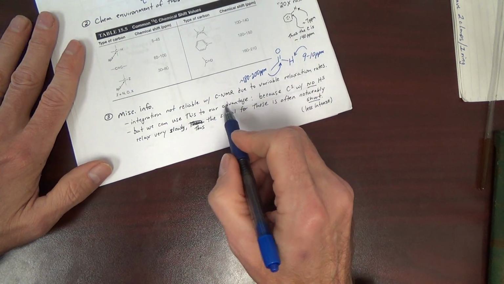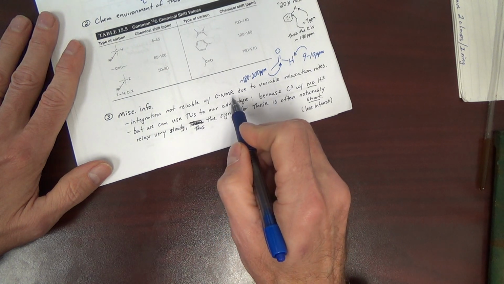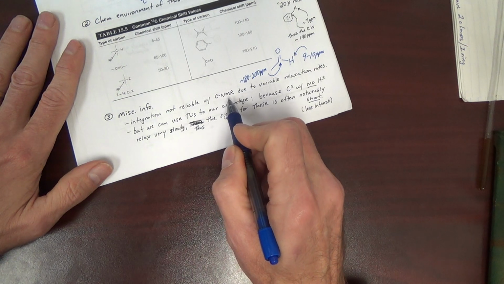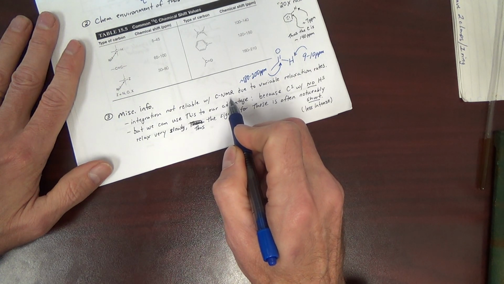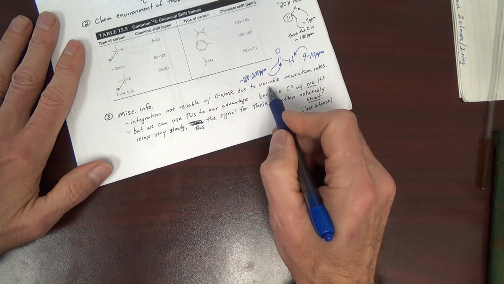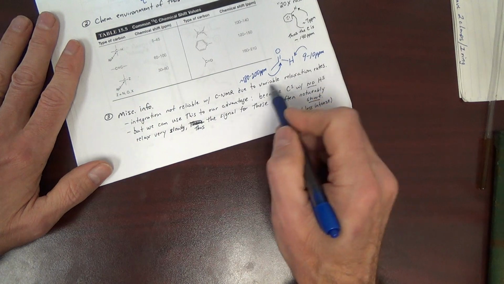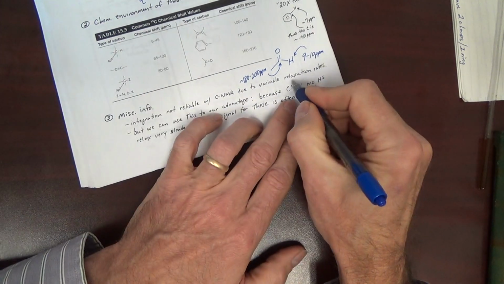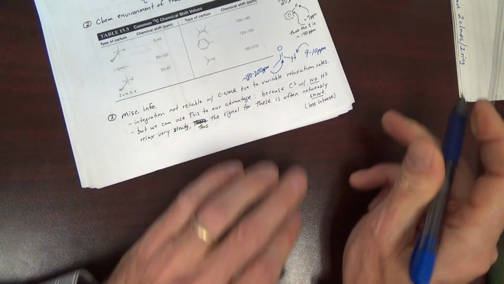That is, the area under the peak for each signal does not always correspond to number of carbons, as it does with proton NMR. The reason why not is because of variable relaxation rates for carbons. What's a relaxation rate?